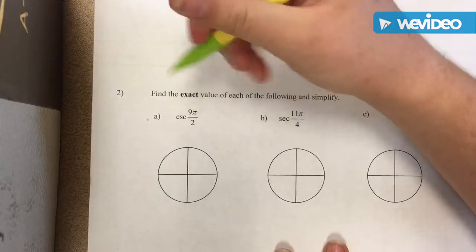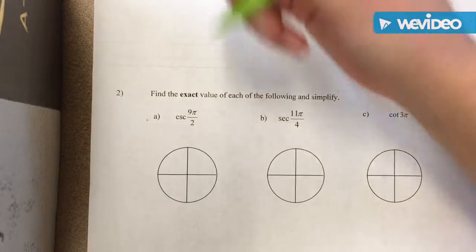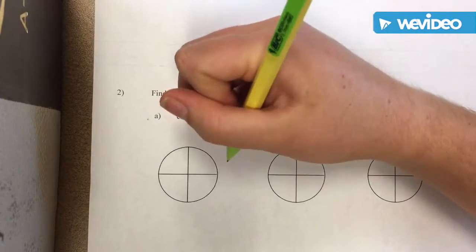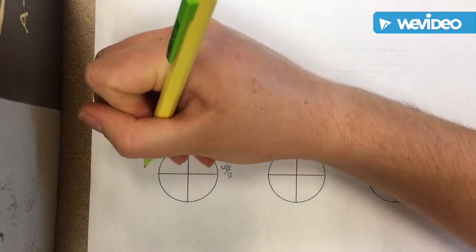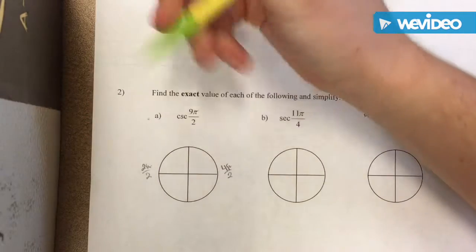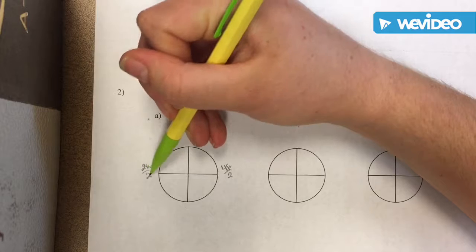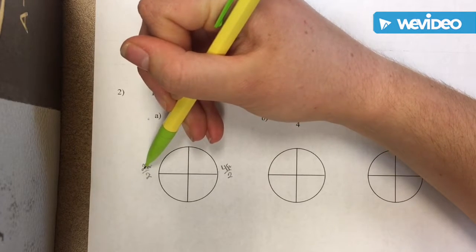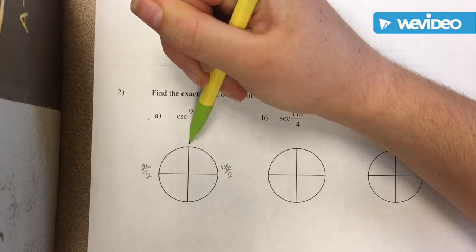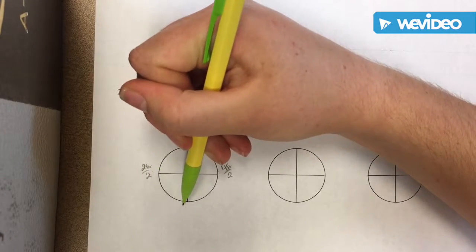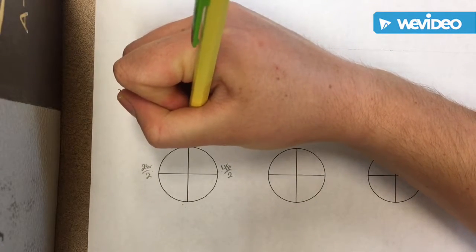So here the problem has cosecant 9 pi over 2. Now you first want to start off with labeling your circle graph. So you would label this 4 pi over 2, which equals 2 pi, and 2 pi over 2. Now counting around the circle, 0, 2 pi over 2 equals pi, so 2 pi over 2, 3 pi over 2, 4 pi over 2, 5 pi over 2, 6 pi over 2, 7 pi over 2, 8 pi over 2, and 9 pi over 2. So your location will be right here.